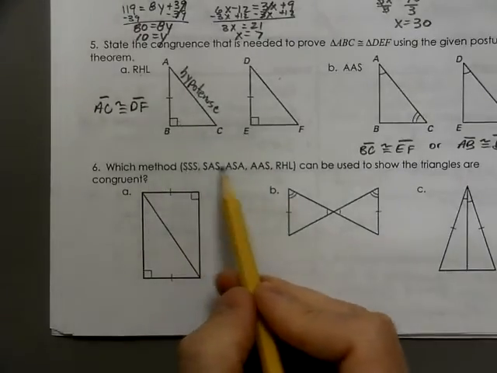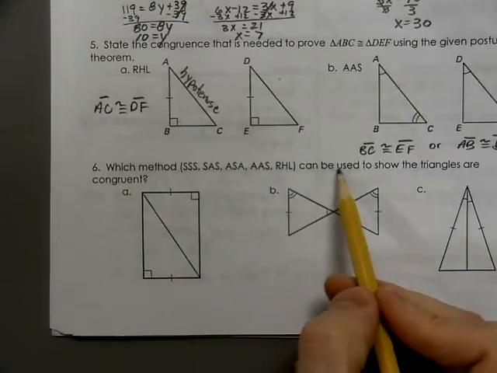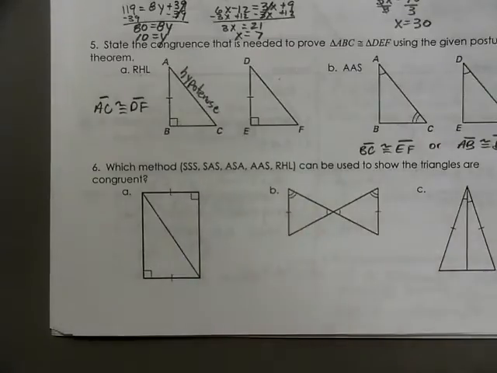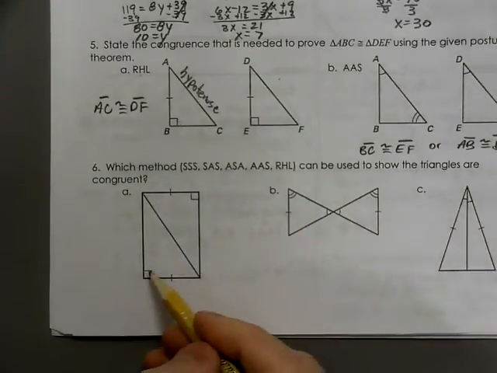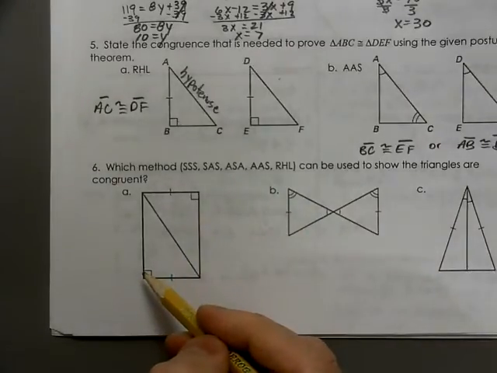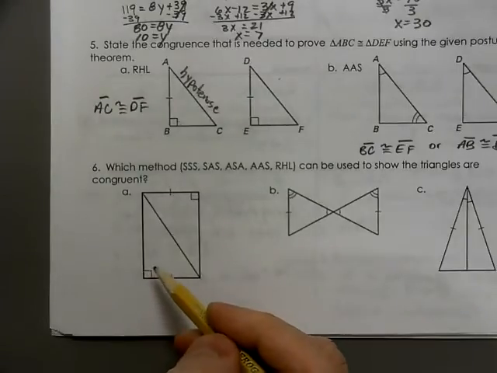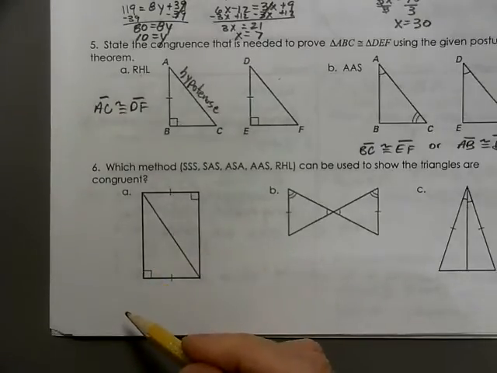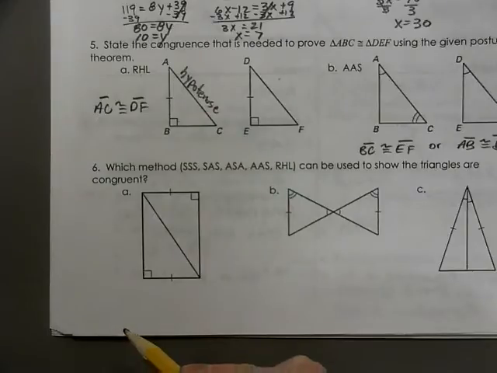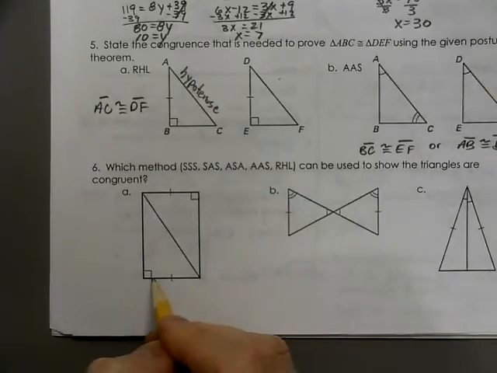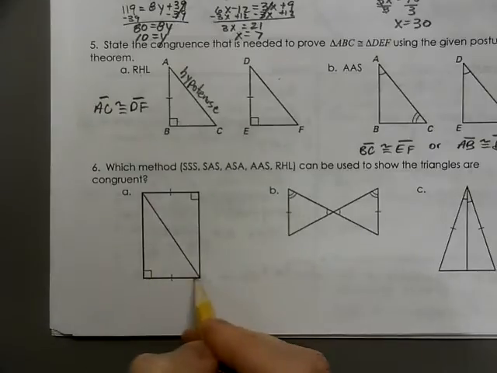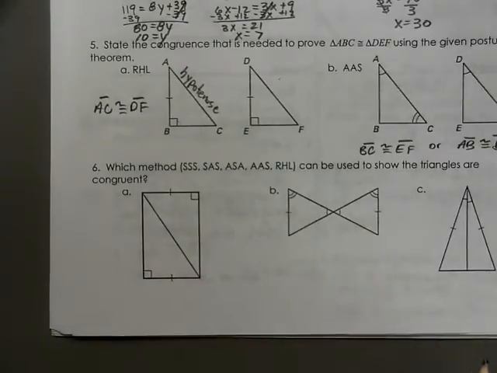Which method, of the 5 different ways, can we use to show that these triangles are congruent? Well, they both have a right angle. So we could call those angles congruent, or we could call the triangles right triangles. We have to see what other information they give us. They've given us the side next to it, but they haven't given us a third bit of information.